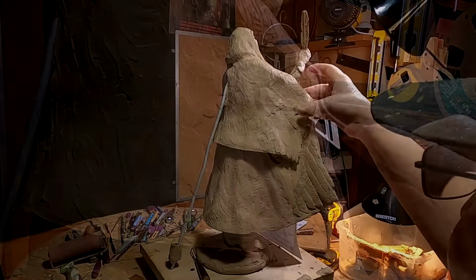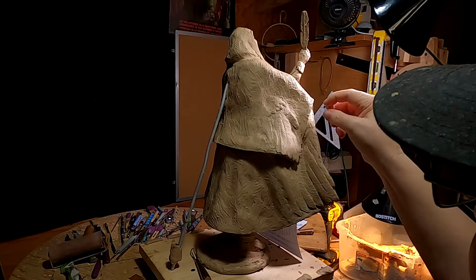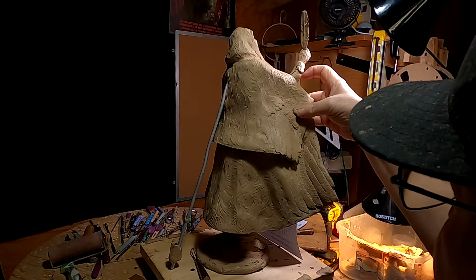That still stands out too strongly right there. This leading edge here. I want to take that down just a bit more.